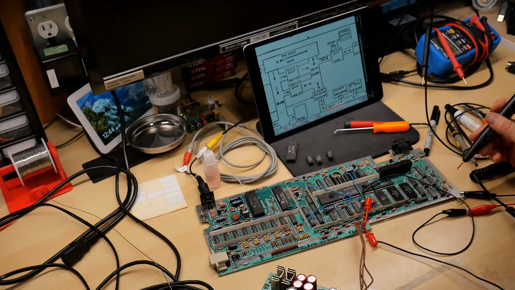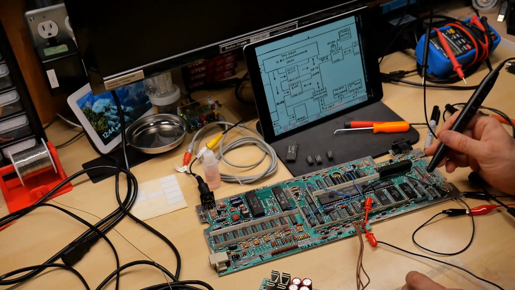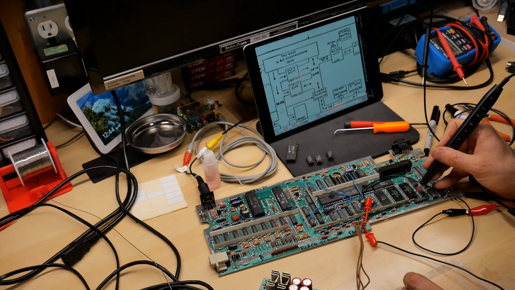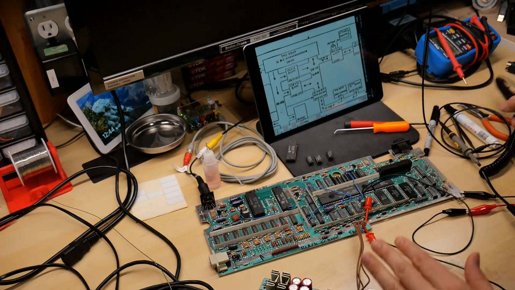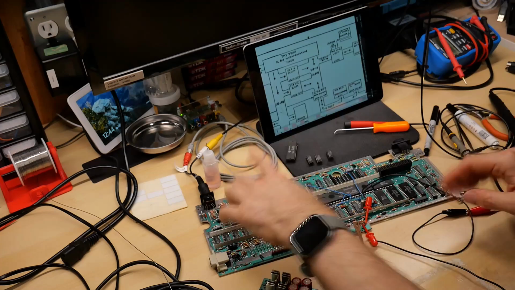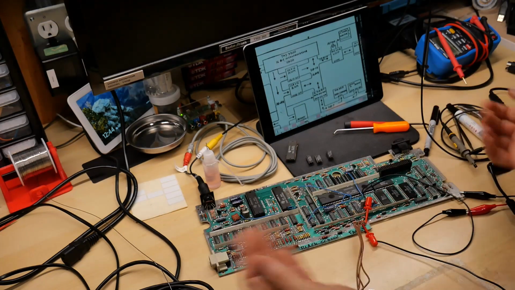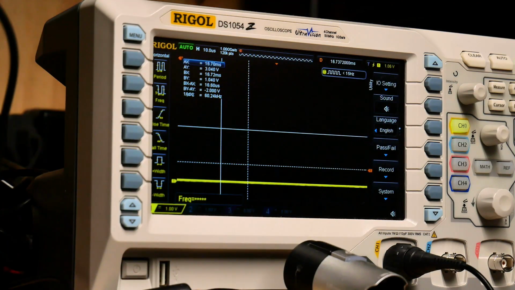Okay, so the original's back in there. Let's turn it on. Okay, we're getting beeping, so let's just check that these are pulsing. Yep, so we're getting signals back on these chips again. So you have to have the VDP in for the computer to do anything. Good to know.